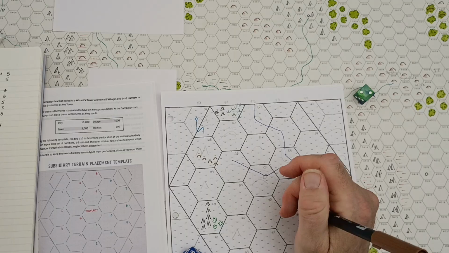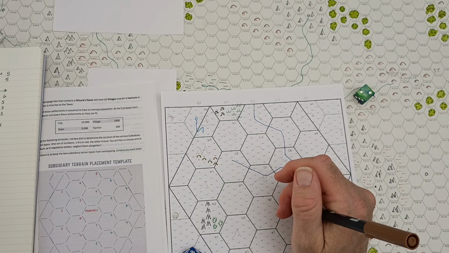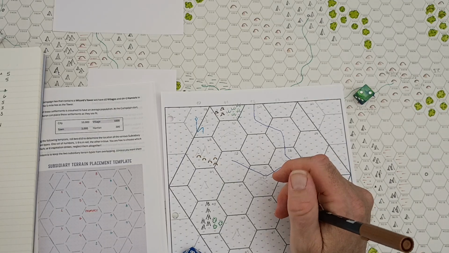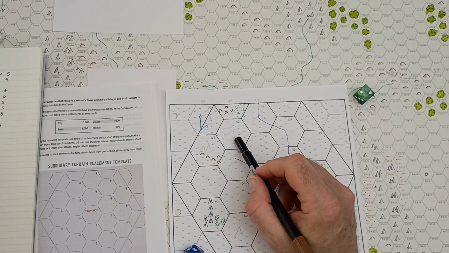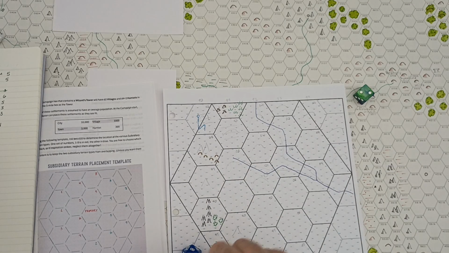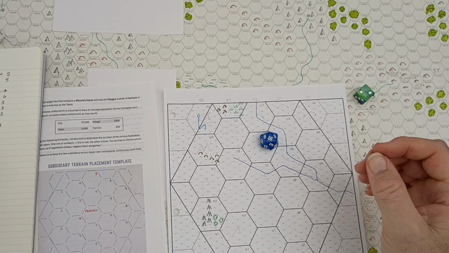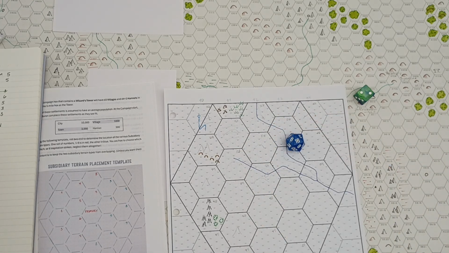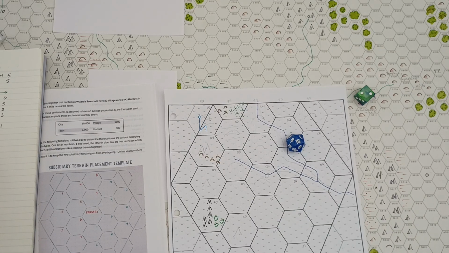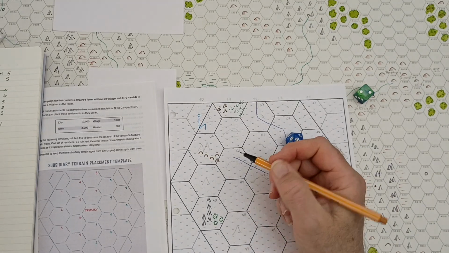All right, so that was 1106. 1107 is Badlands with 9 forest and 3 steppe. Well, let's put the steppe first. 16 is the steppe. Let's get a different color for that. Let's use this tan color.